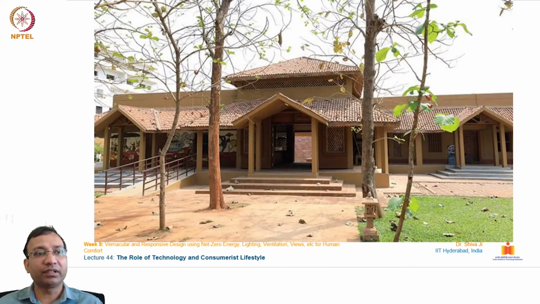Similarly, you can see this building over here. It's a new adaptation of the older vernacular architectural system, utilizing a combination of the new with the older traditions. And here you can see the pitched roof, again for the purpose of draining water and snow, and you can see the jalis at the top of this building.